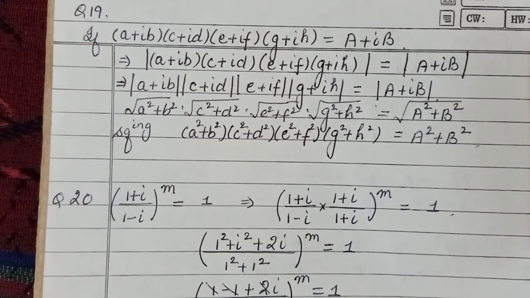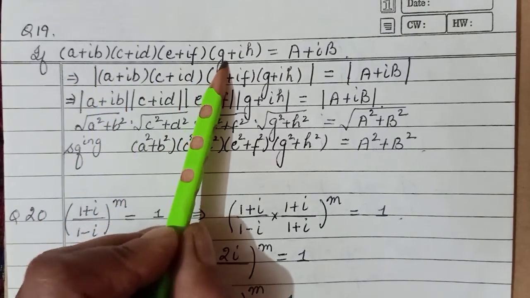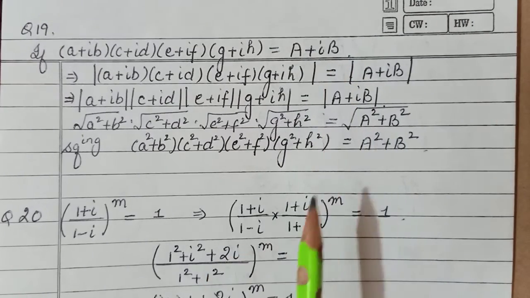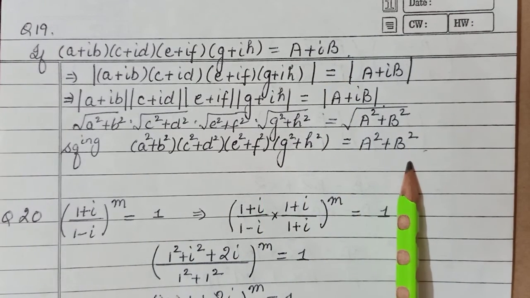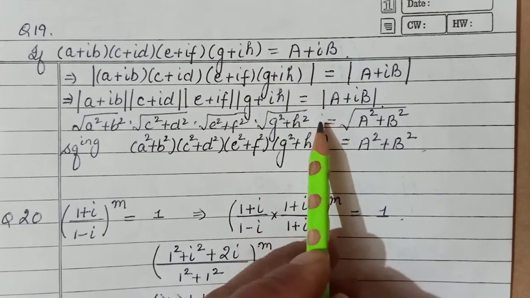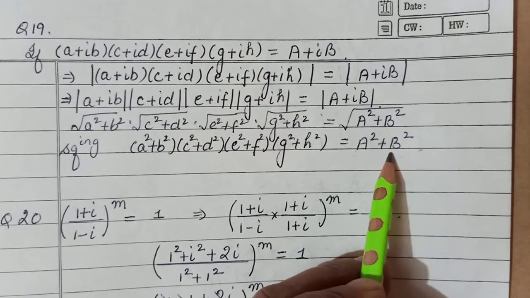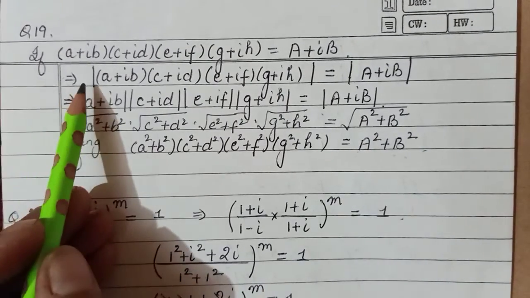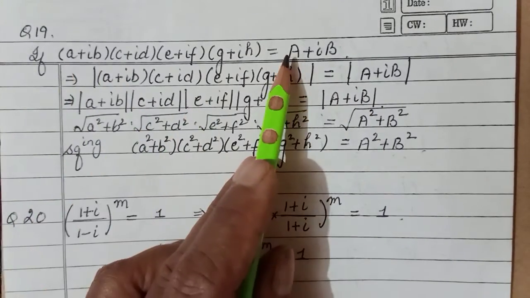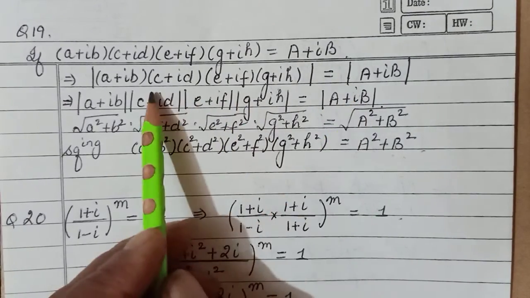So we had this expression given to us, that the product of these four complex numbers is, suppose, A plus iB, then there was this result that you had to prove. By now I think it should strike you that if a complex number is multiplied with its conjugate, you get this expression, real part square plus imaginary part square. So keeping that in mind, again what we are doing is considering the modulus of the complex numbers. If two complex numbers are equal, naturally their modulus will also be the same. So that is what we are doing.